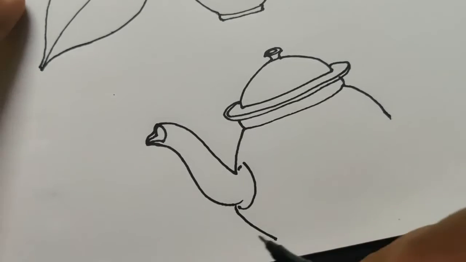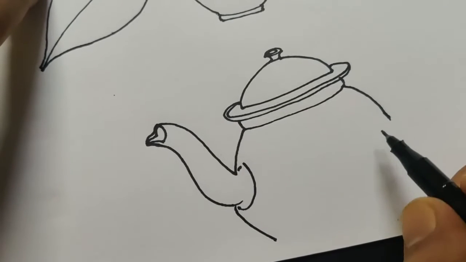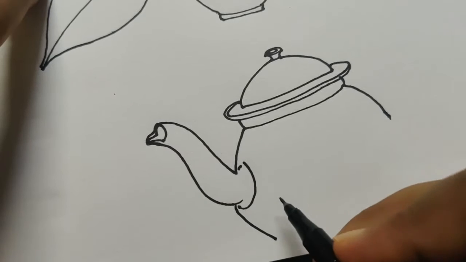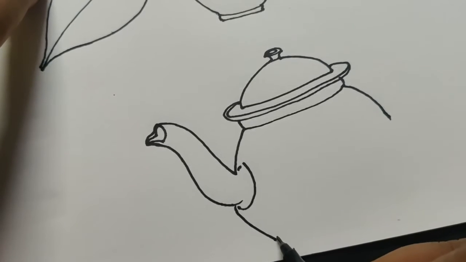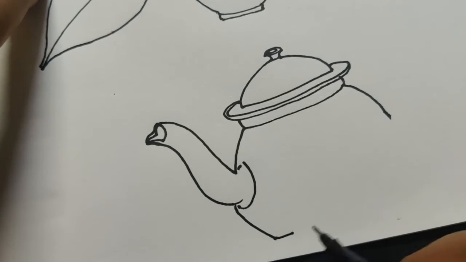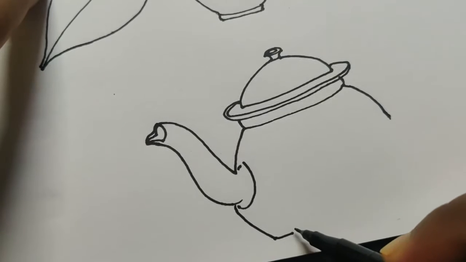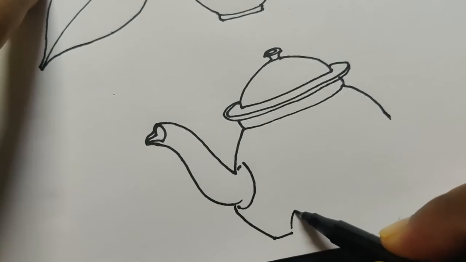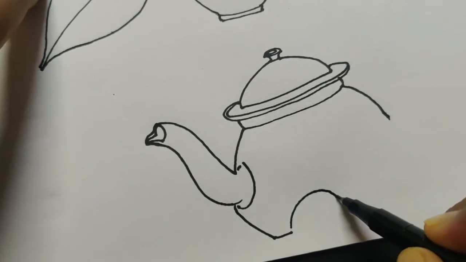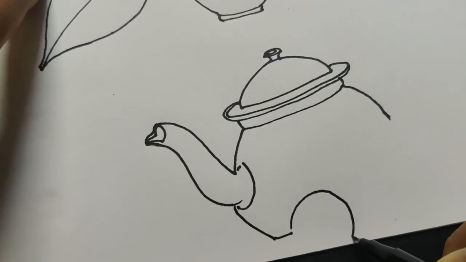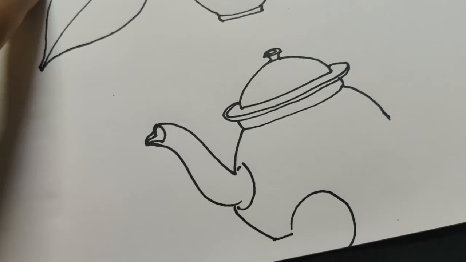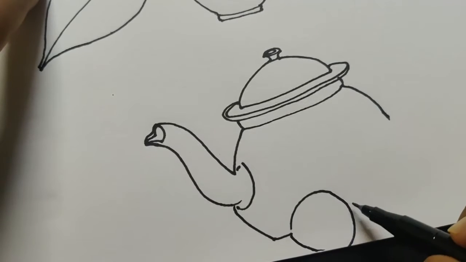Two oranges we will take. So I will start the orange from here. I will take some baseline. It may be a half orange or full. You have to draw like this and leave it, and one more.